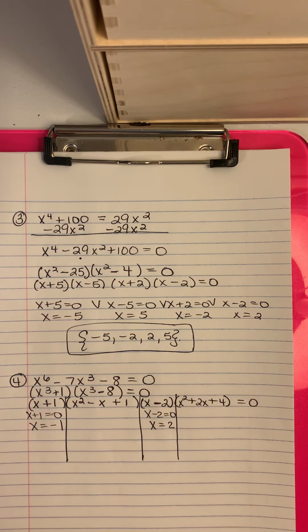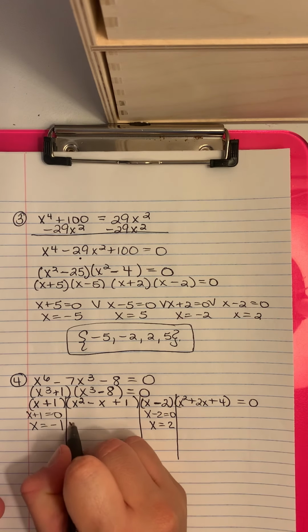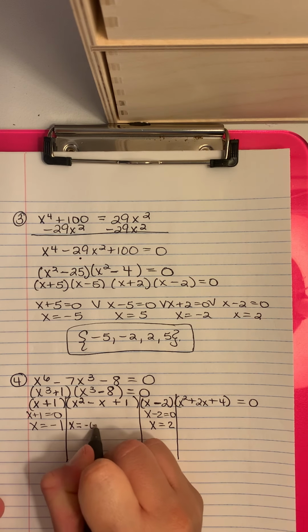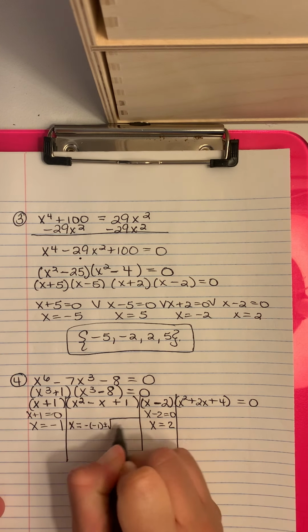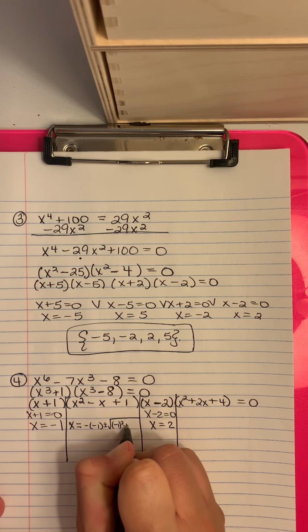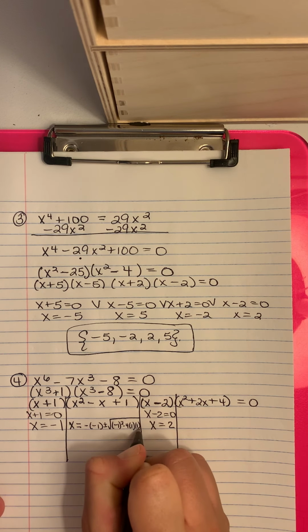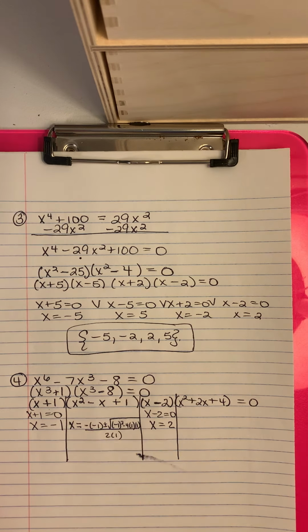Now these guys, quadratic formula. X equals negative b plus or minus the square root of b squared minus 4ac all over 2a. First step for quadratic formula, always stick in all the information.